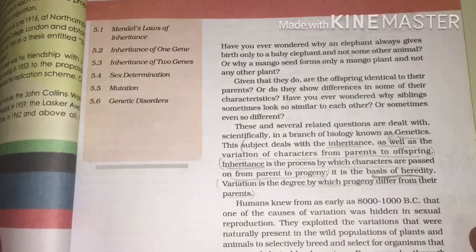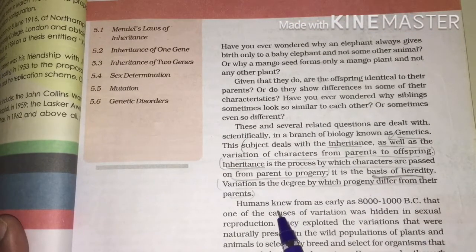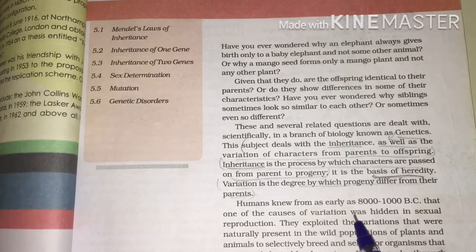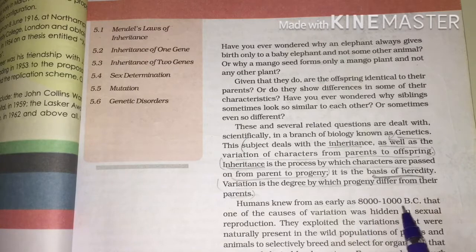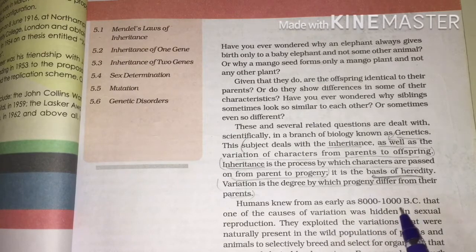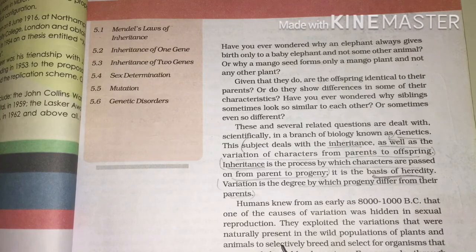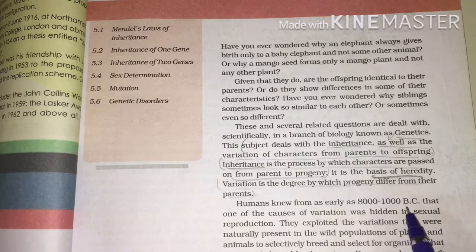In your textbook, you can again find a paragraph related to humans, who knew about this inheritance as early as 8000 to 1000 BC. Since then, they knew that variation was hidden in sexual reproduction. What variation can we find? Today we study that variation is because of sexual reproduction. That was known by humans as early as 8000 to 1000 BC.